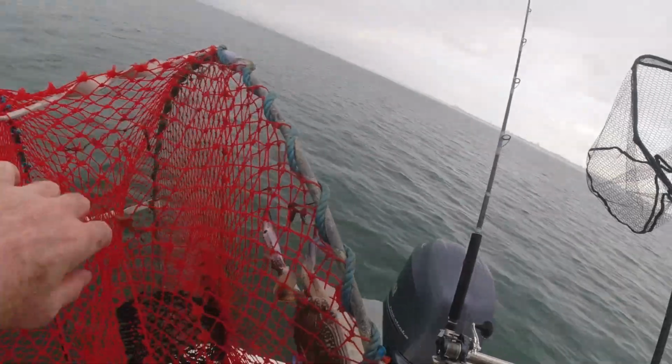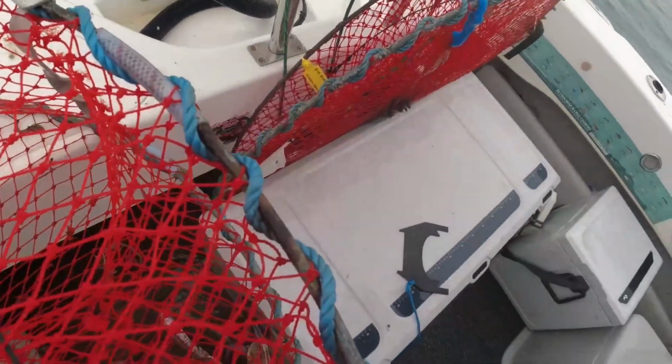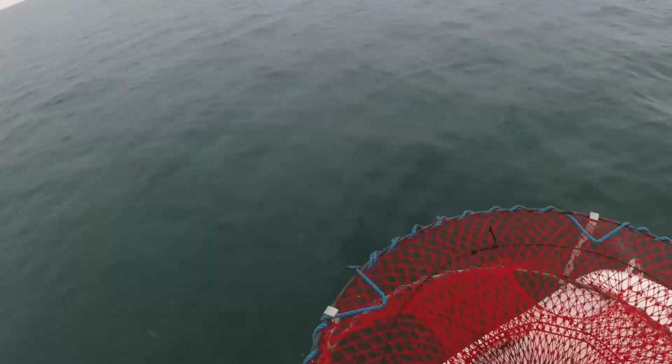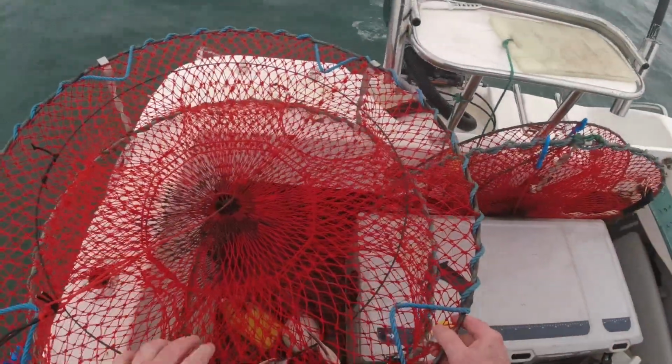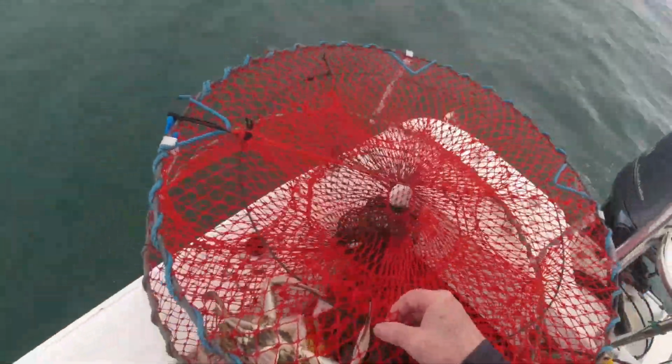Oh, hang on, we've got another male up here. There, didn't see you. That's 15 in the pot. He's small. Hugely small. Oh, and you still there. Well, that's not real bright here.